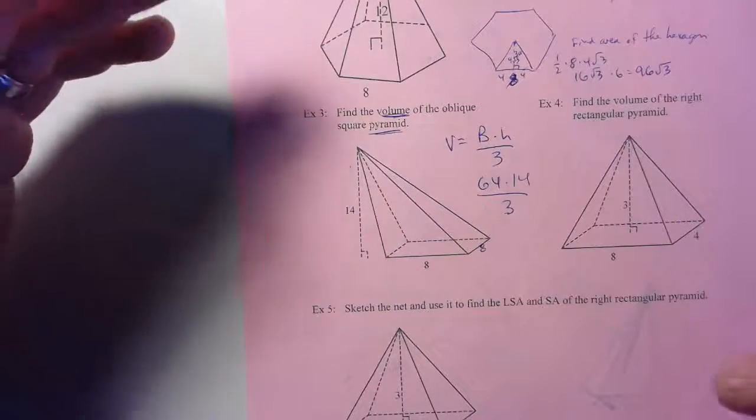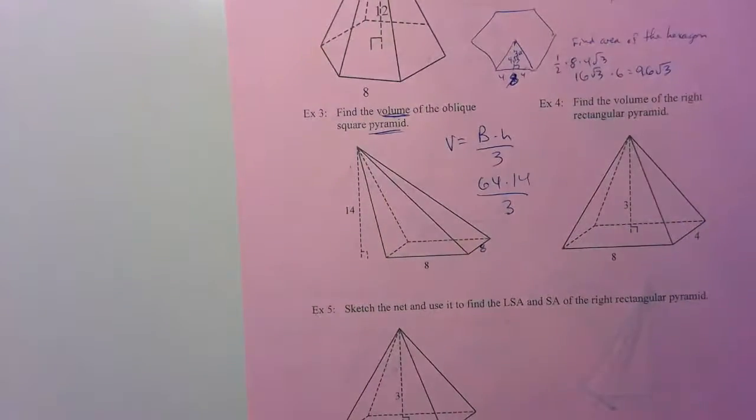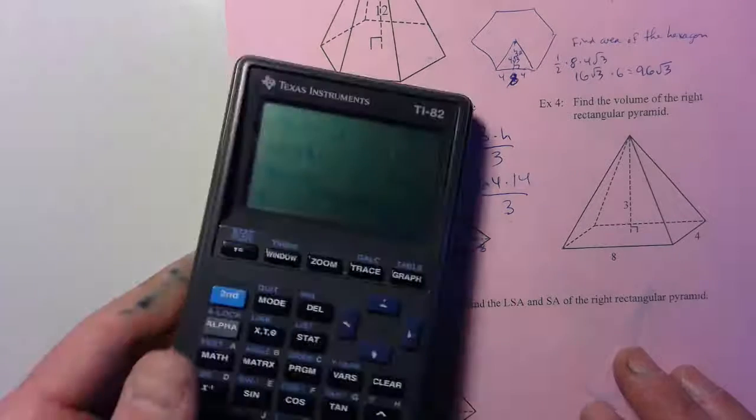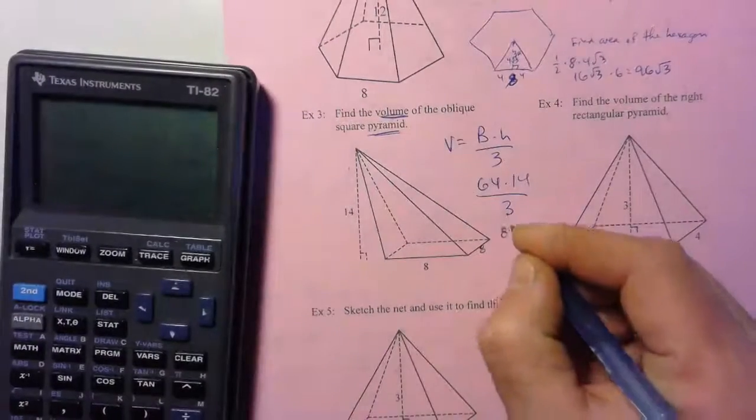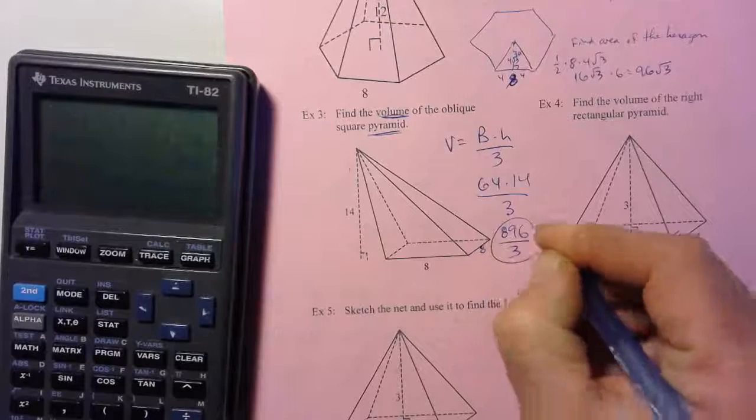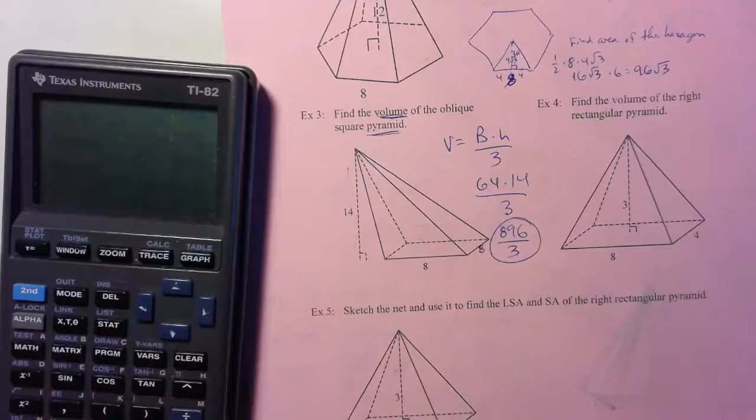Okay? We put that into our calculator. I can't do that one. I'm actually going to need a calculator for that one. 64 times 14. It doesn't divide by 3. It gives you a decimal that goes on forever and ever. I'm just going to leave it as 896/3 as my answer. There's no units, so I leave it that way.